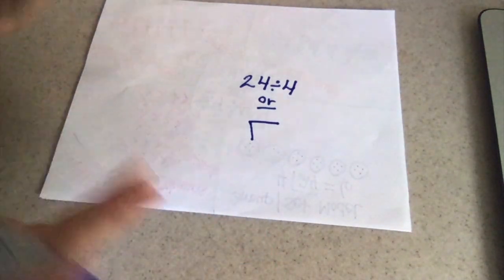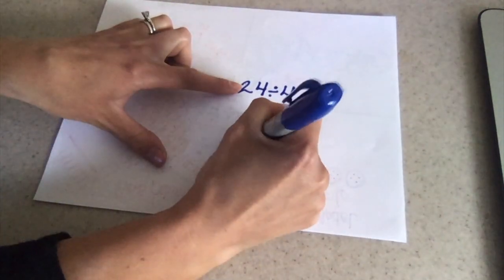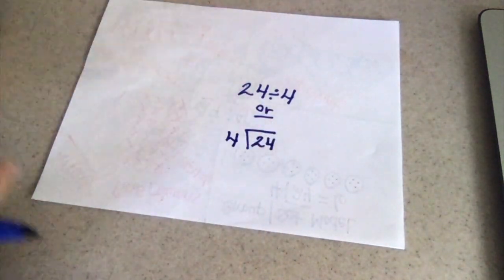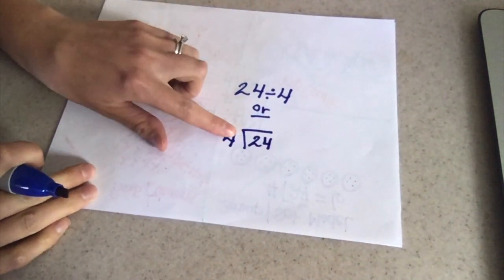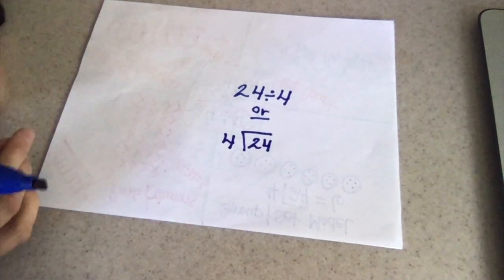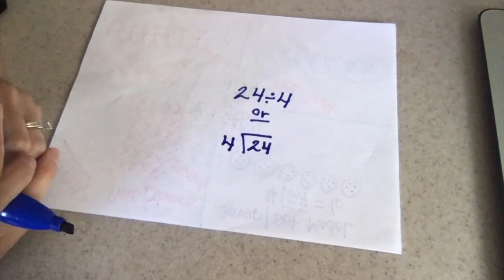And you guys told me the nice fancy car. I'm going to put the nice big fancy number inside, and I'm going to put the smaller number on the outside. That's how you set up division equations if you're going to use this symbol. Okay, so either way is acceptable, and you should be able to recognize that both ways are representing division.